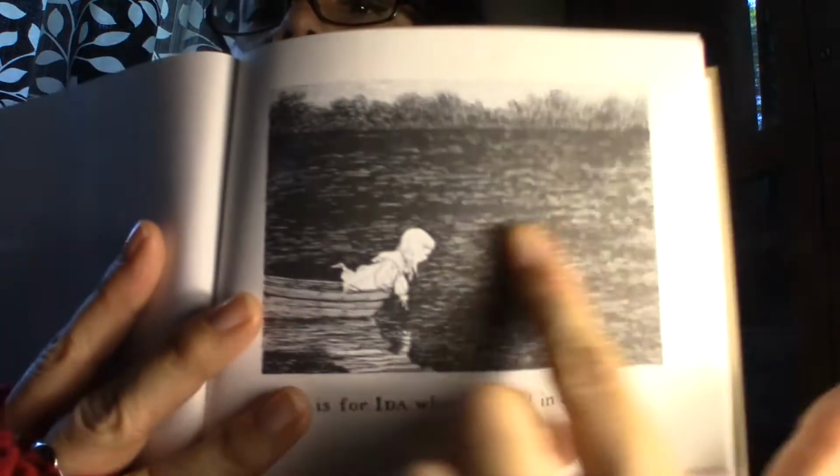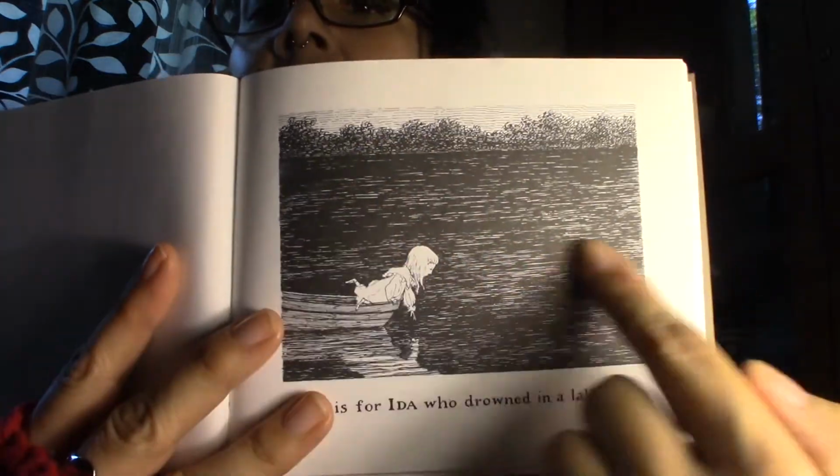So far, that's my favorite. G is for George, smothered under a rug. H is for Hector, done in by a thug. I is for Ida, who drowned in a lake. Look at all that. Look at the blackness. How foreboding. J is for James, who took lye by mistake. K is for Kate, who was struck with an axe.